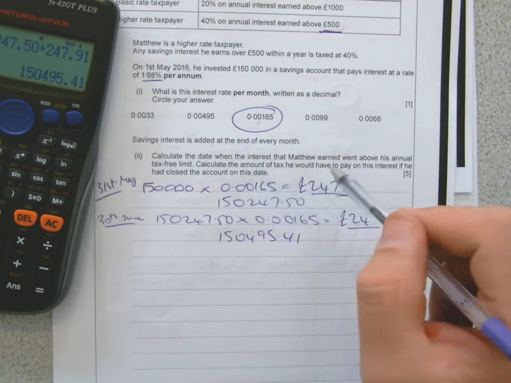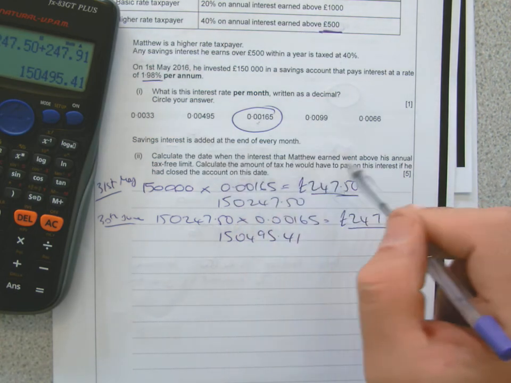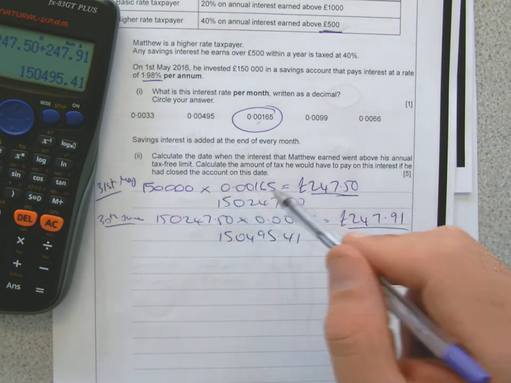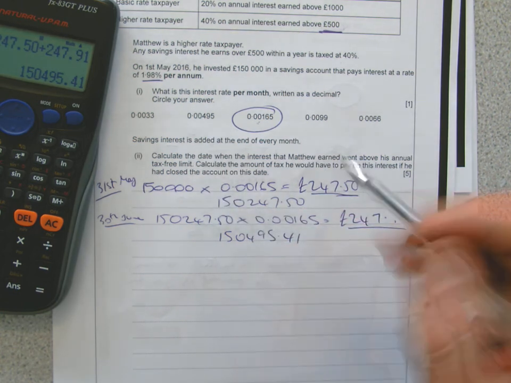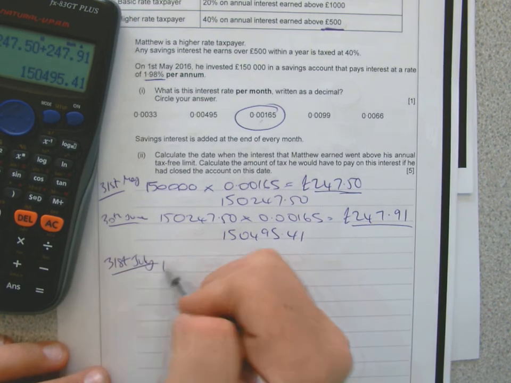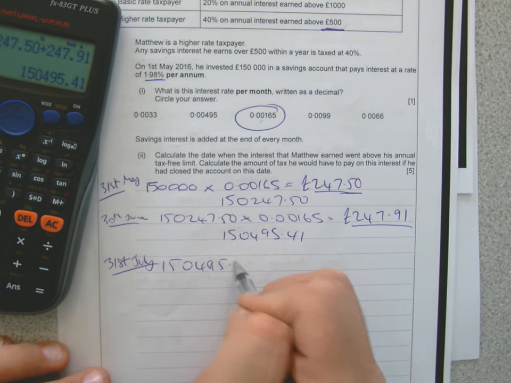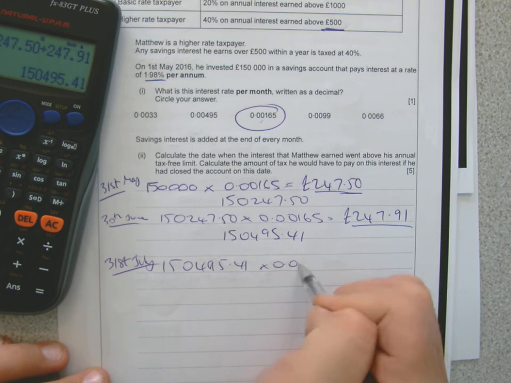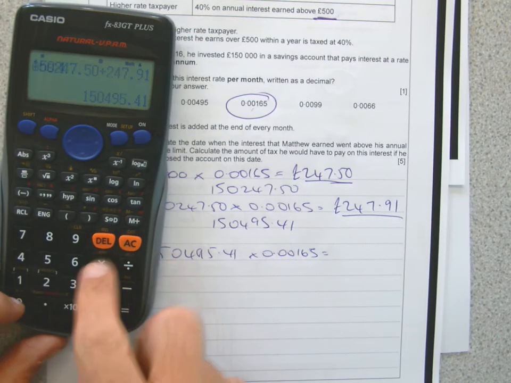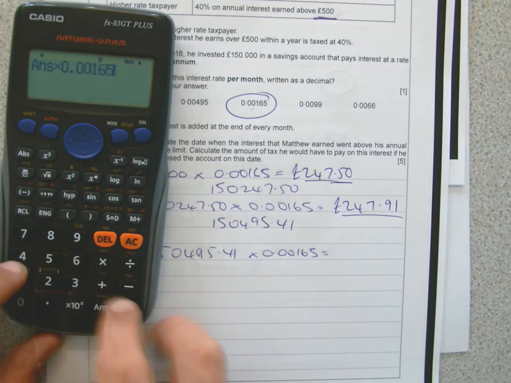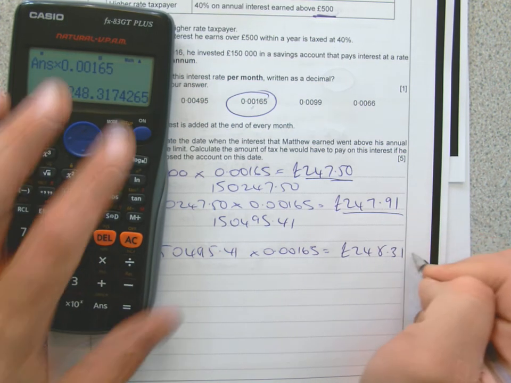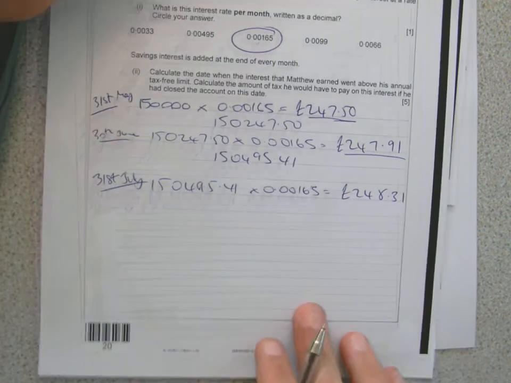So it says the date when the interest that Matthew earned went above the annual tax-free limit. Well, the next month, 31st of July, is going to happen where he's going to go above it, because if we multiply what we've added together by the interest rate, 0.00165, he's going to earn another £248.31.